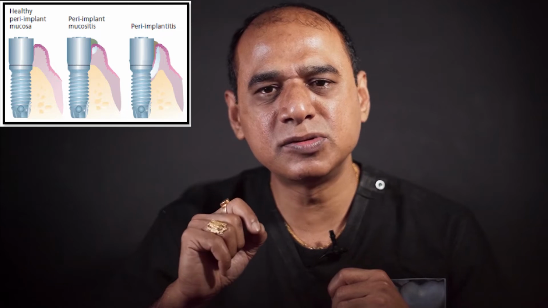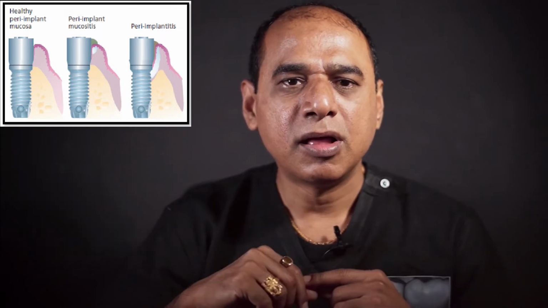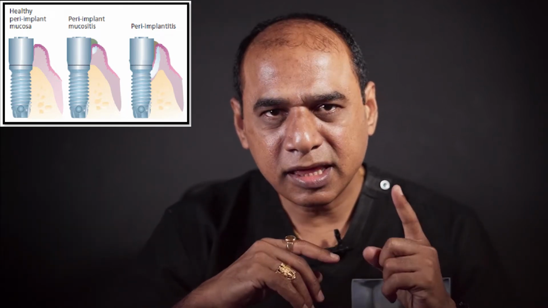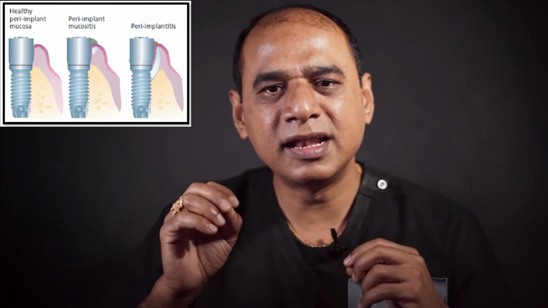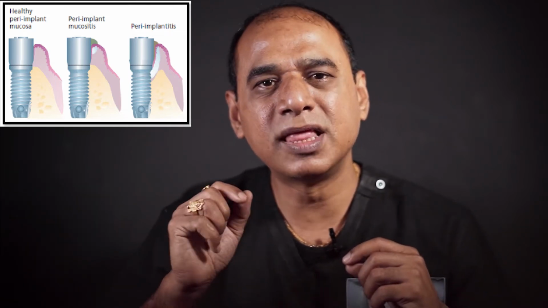Mucositis is the inflammation of the soft tissue, that is the gums around the implant. How do we notice it? A. Bleeding of the gums. B. The redness and inflammation of the gums around the implant.